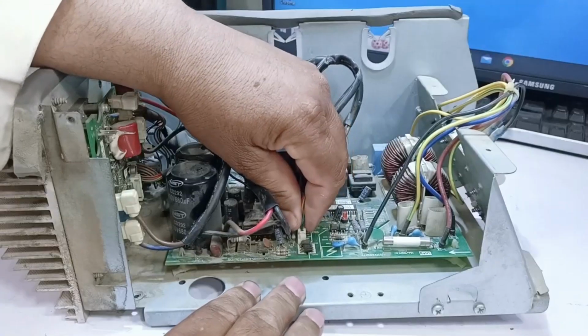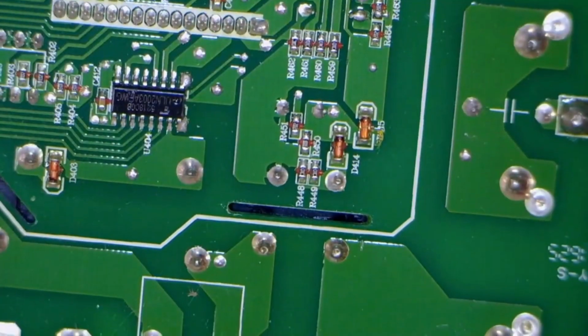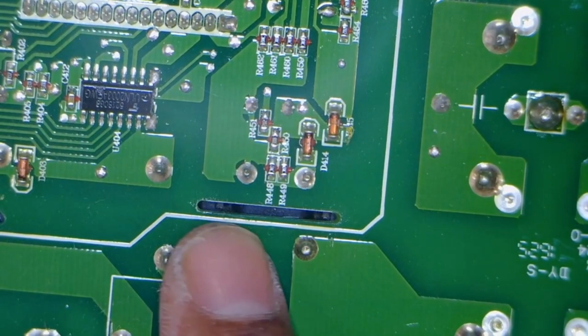I will disconnect all the connectors from this board. Here, in this circuit, the current transformer is installed. If there's a fault in it, this PCB will face issues.